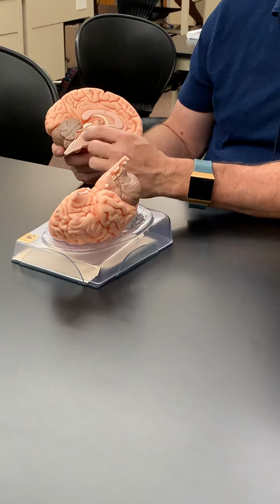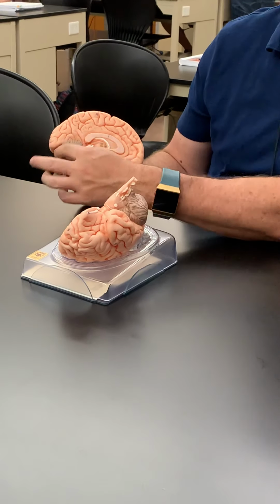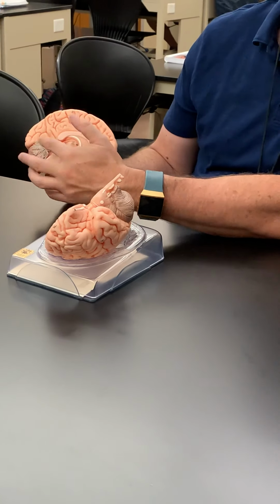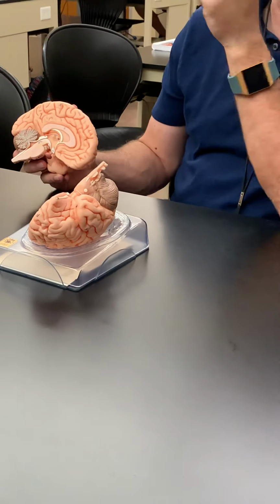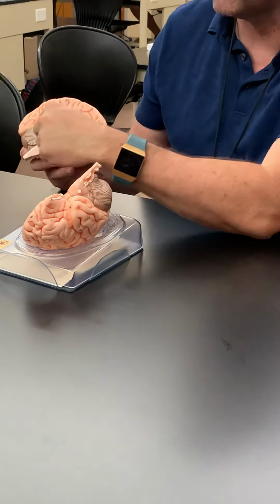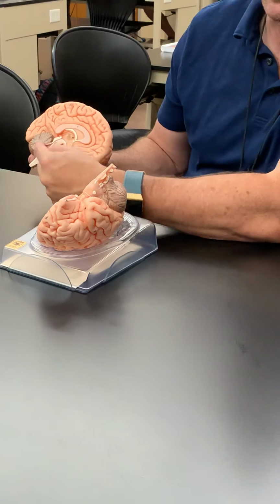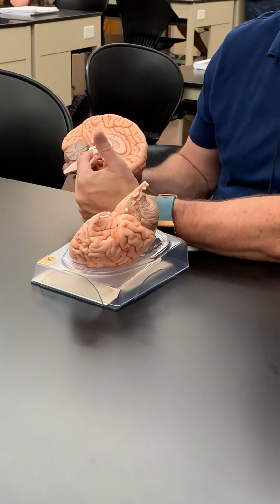Below the diencephalon, we have the cerebellum and brainstem. The cerebellum primarily regulates or helps coordinate muscular action. So damage to the cerebellum will cause people to have spastic, jerky motions or be slightly clumsy. This white stuff on the inside of the cerebellum is known as the arbor vitae. We then have the brainstem.